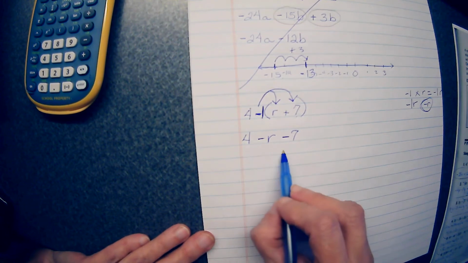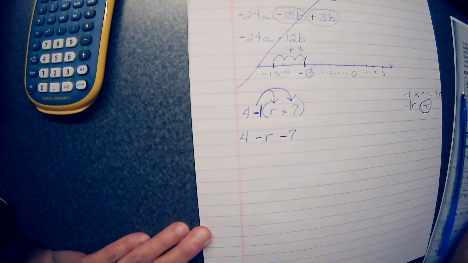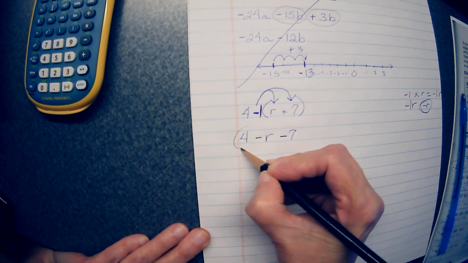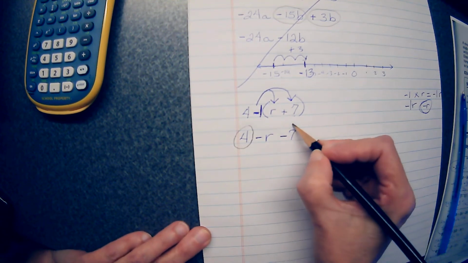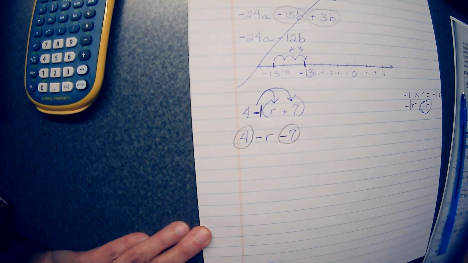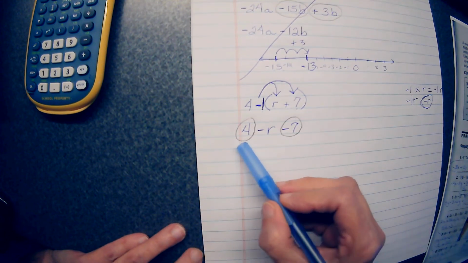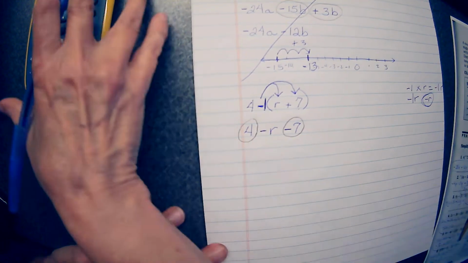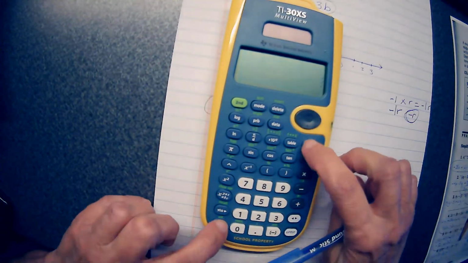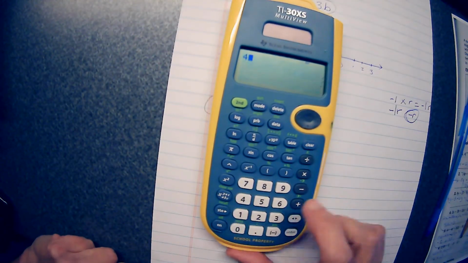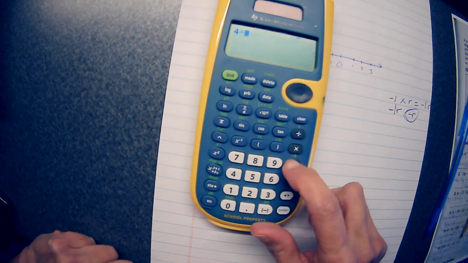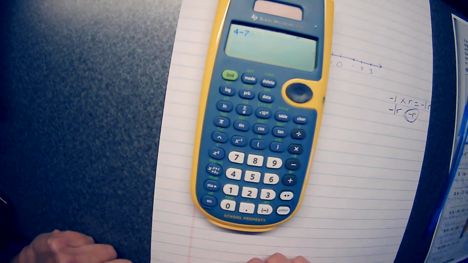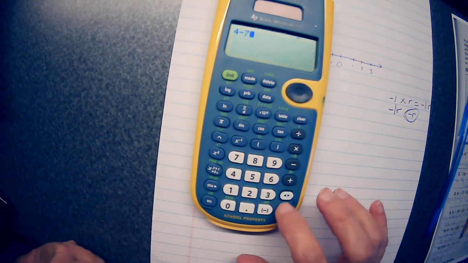Okay, like terms. I do have like terms right here. I have a 4 right here, and I have a negative 7 here. Well, 4 minus 7, let's put it in our calculator. 4 minus 7, well, I'm taking away more than I have, right?